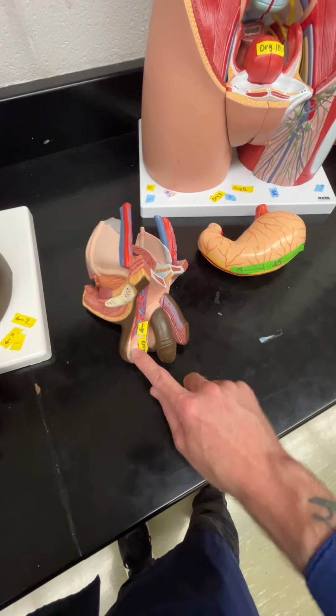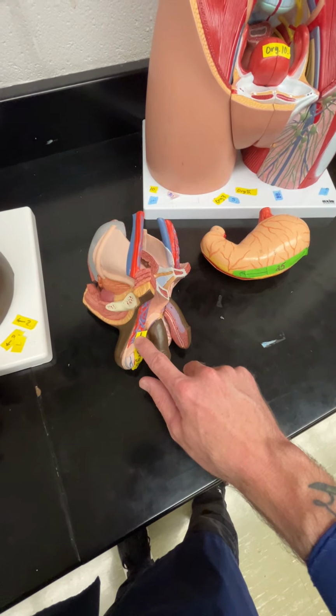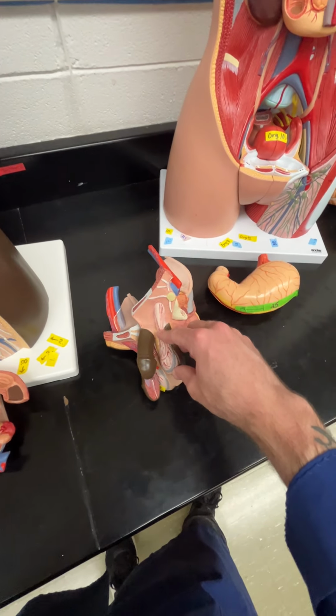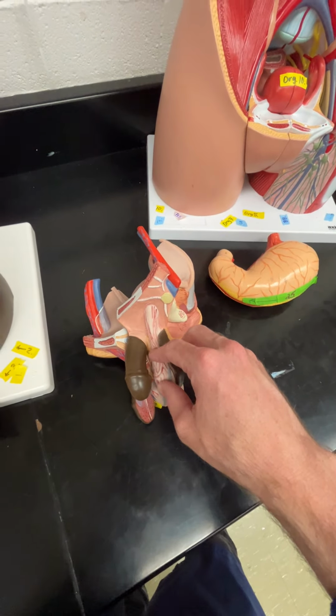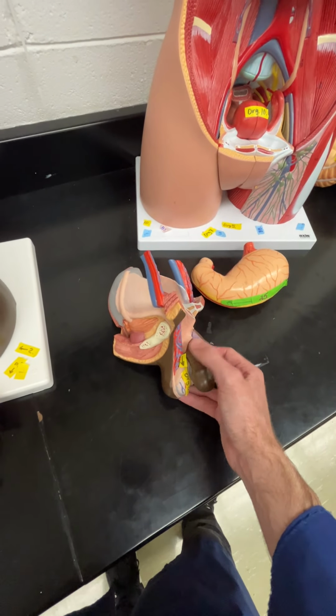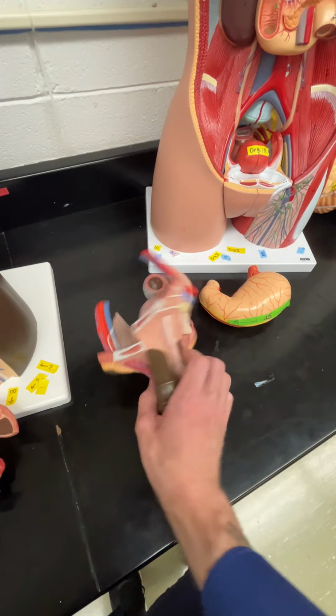Now on the male model, we don't ask penis on this test, but the testis could be a portion, the epididymis, and the spermatic cord. Recall that the cord is the whole structure, just like you'd have a phone cord, and if that were cut open, you'd see the individual wires. If we were to cut this open, we would see the vas deferens.